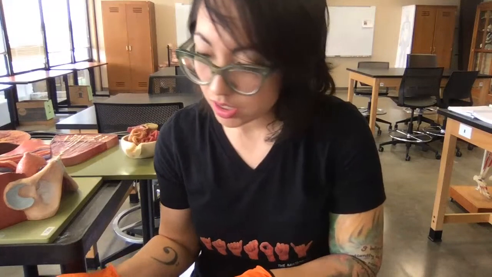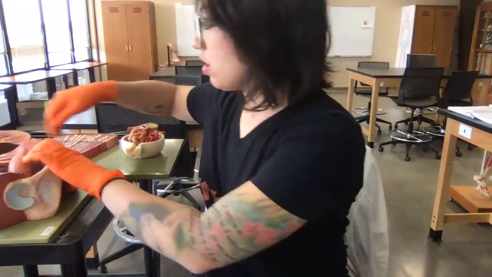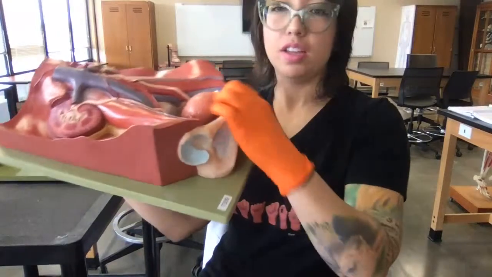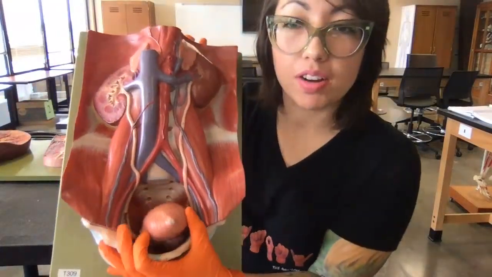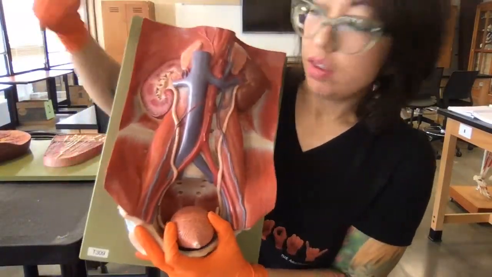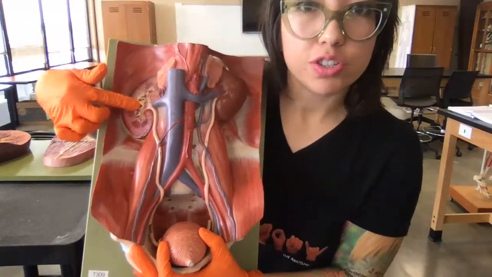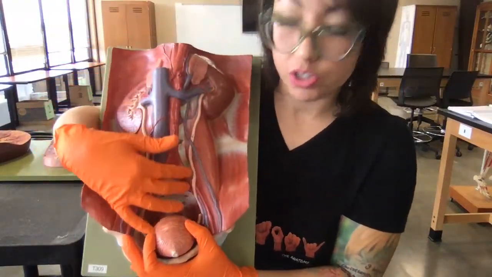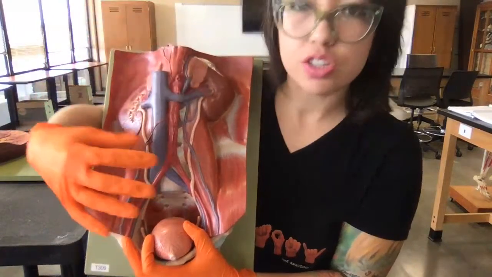Okay, so let's now look at the bladder. So speaking of bladders, that was a great segue to talk about the bladder. Going to this model, we have the ureters. So the ureters are those big tubes that are going to connect the kidneys to the urinary bladder.